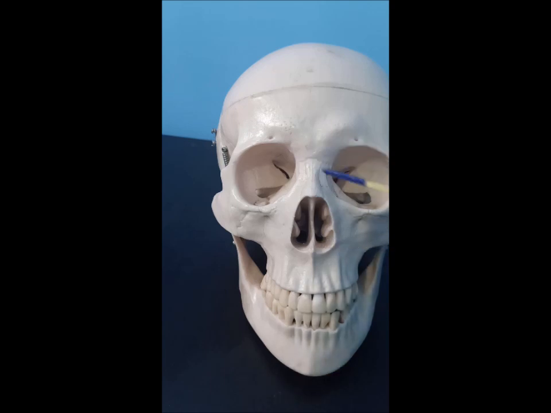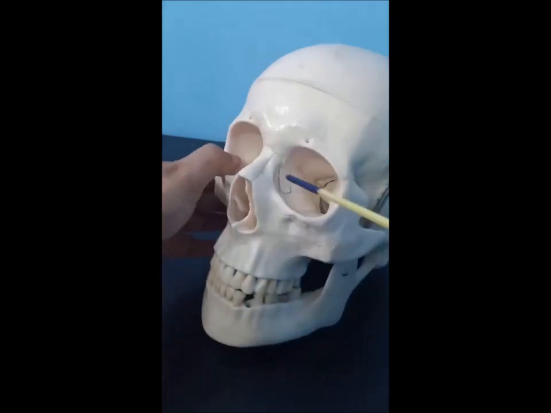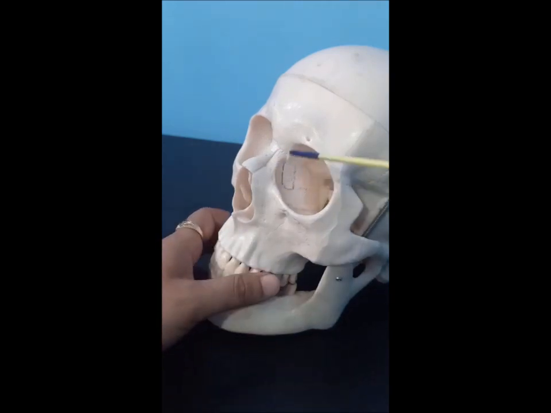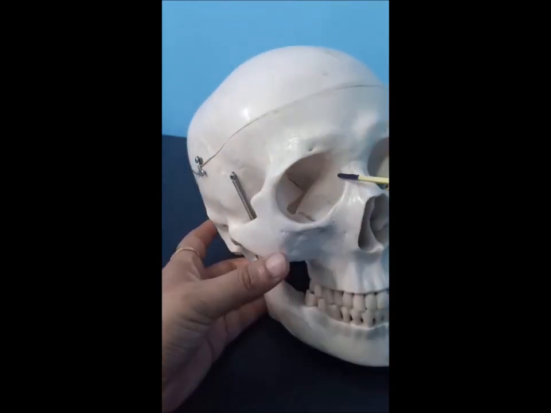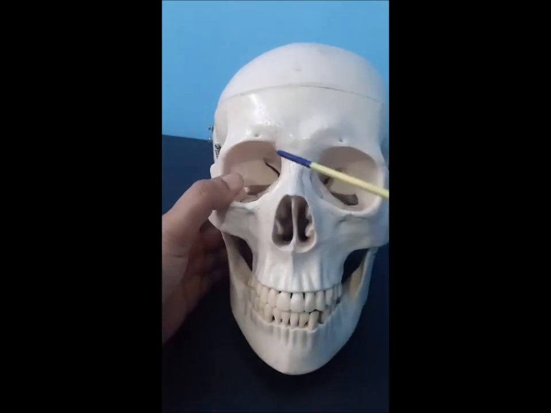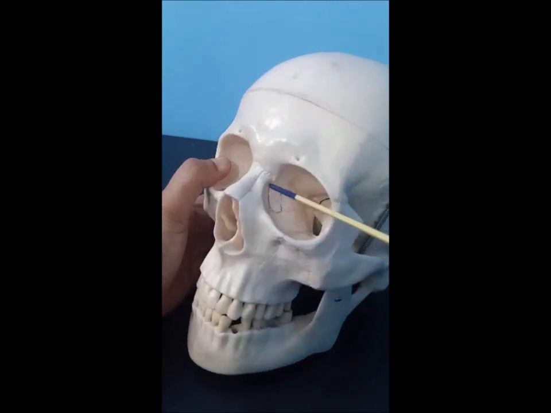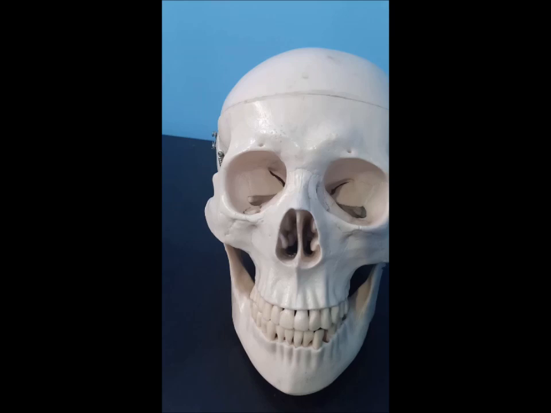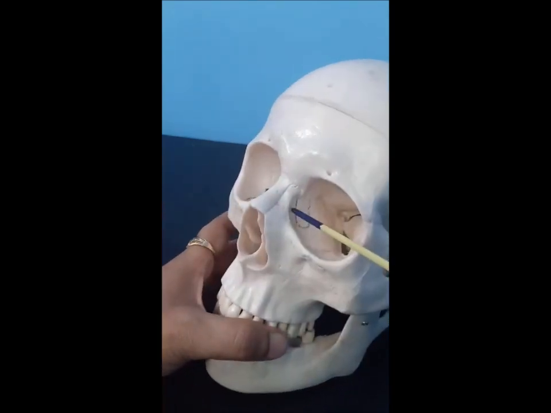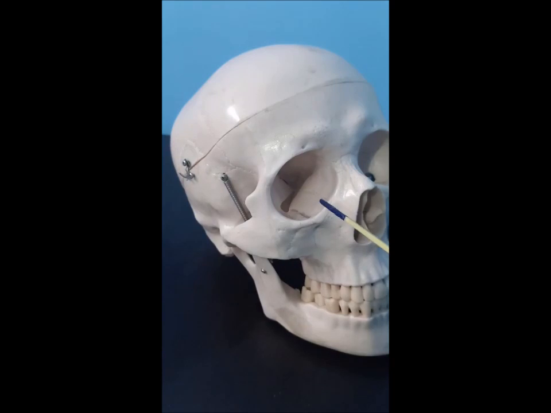Now the fourth bone that contributes to the splanchnocranium, and they are paired too, is the lacrimal bone. Here you can see the lacrimal bone. This one is the nasal bone, this is the maxillary process, and this one is the lacrimal bone. The lacrimal bones are paper-thin bones, and they contribute to the medial wall of the bony orbit. They form a groove along with the maxilla that lodges the lacrimal sac.